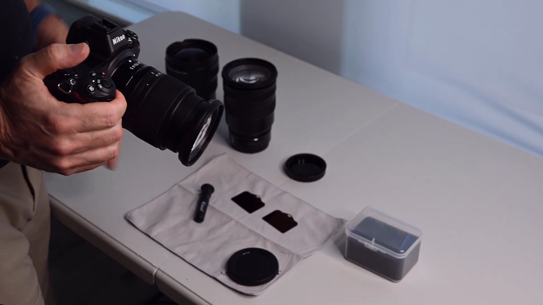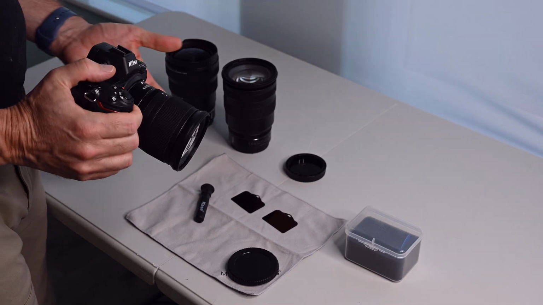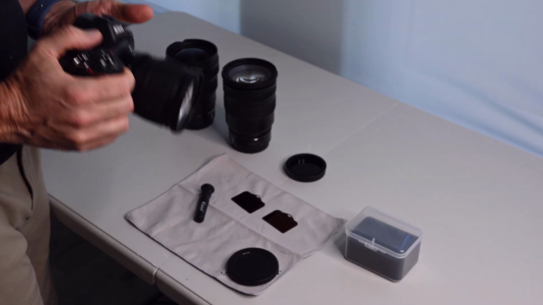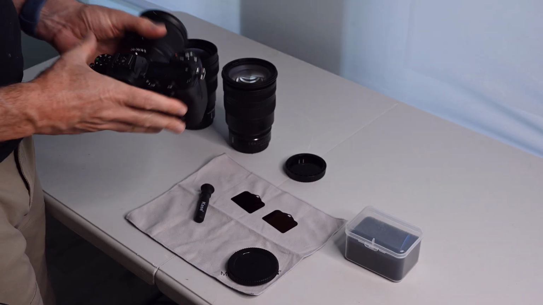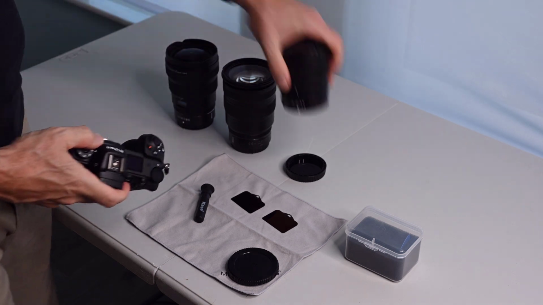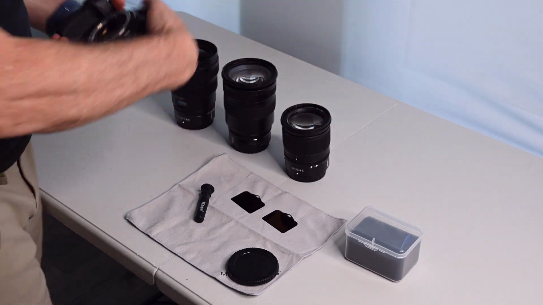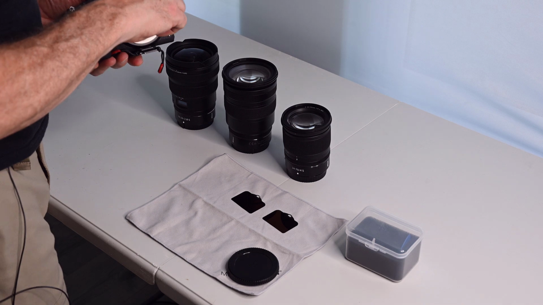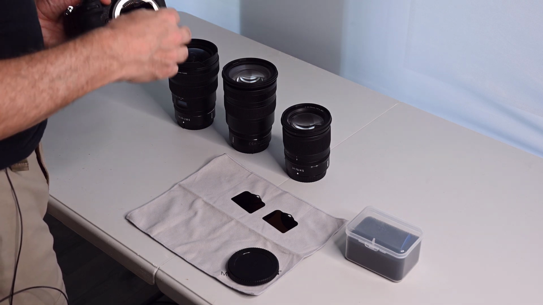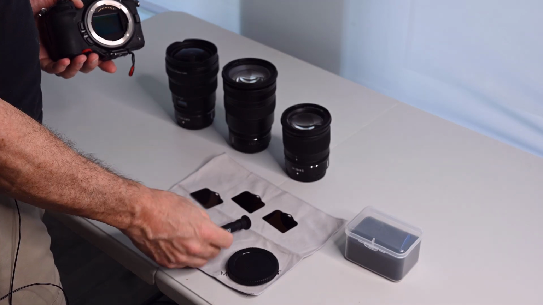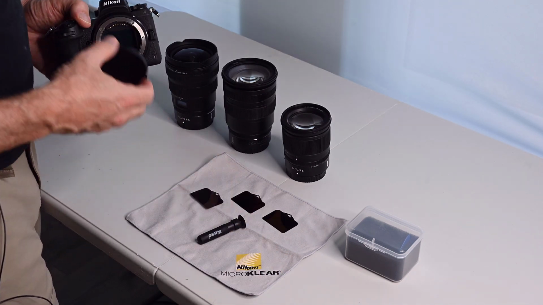Okay, so I put the 3 stop neutral density filter in there, so I've now cut 3 stops of light out. If I want to take it out, same thing. Just take off the lens, squeeze the suction cup, place it on there, and it comes right out. And squeeze again, and there you go. So it's real simple to use.